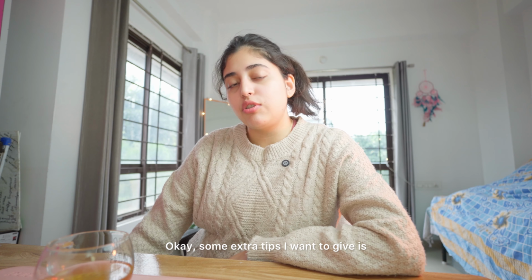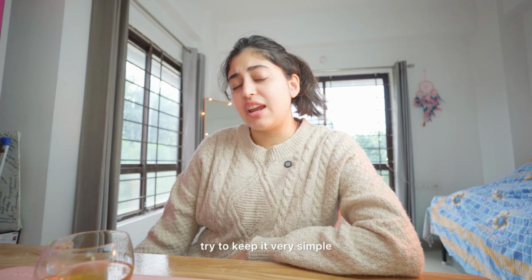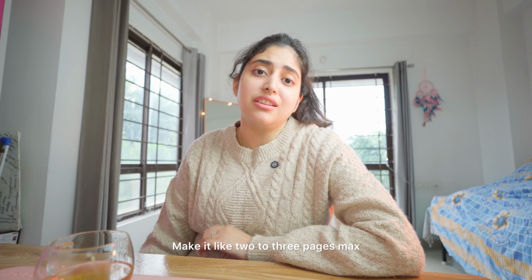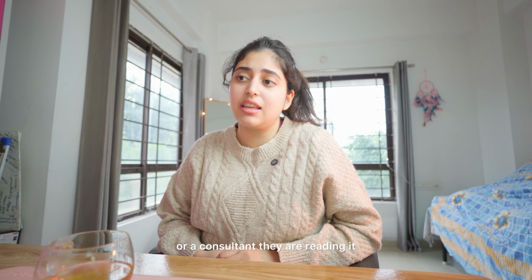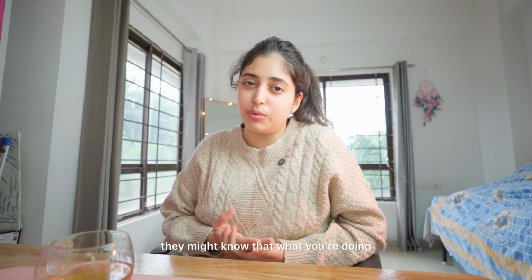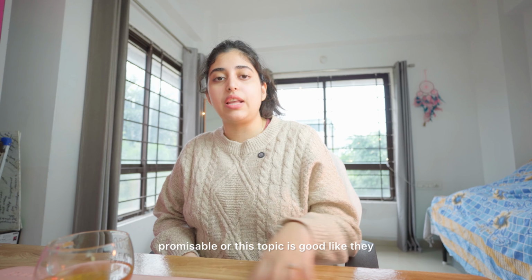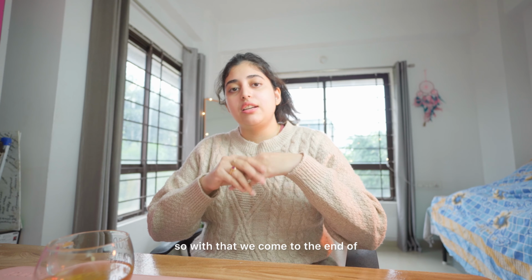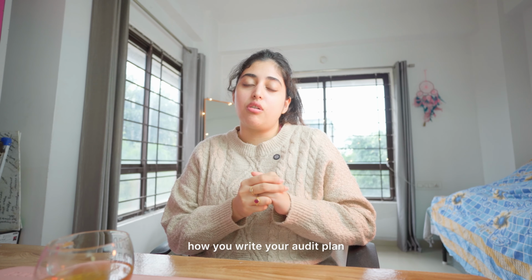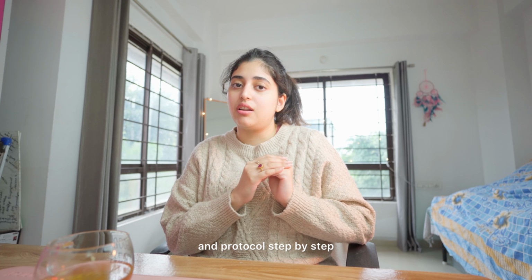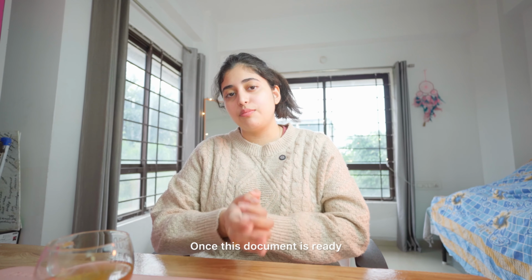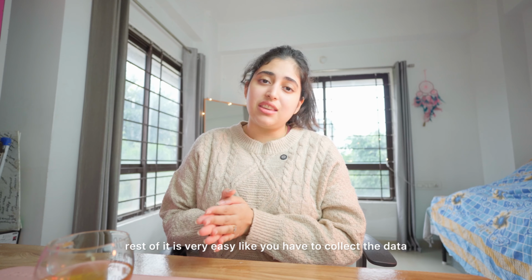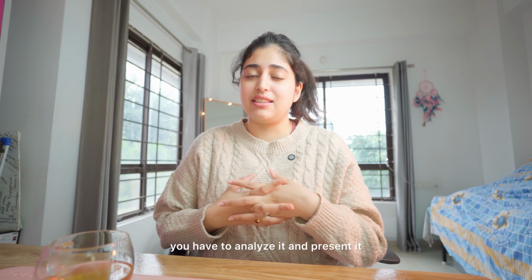Some extra tips I want to give: if it is your first audit, try to keep it very simple. Make it 2 to 3 pages max, short, simple and precise, so that if a senior or a consultant is reading it, they will know what you're doing and that this team really looks promising or this audit topic is good. They should understand it. So with that, we come to the end of how you write your audit plan and protocol step by step. Once this document is ready, the rest is very easy: you collect the data, analyze it and present it.